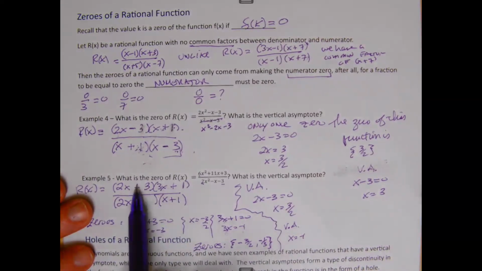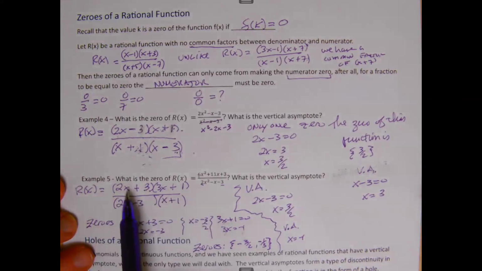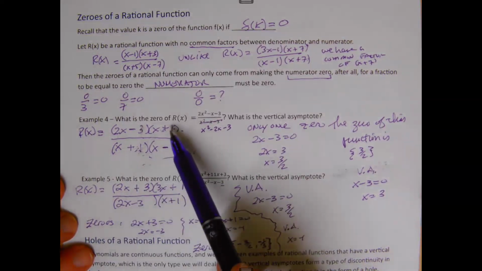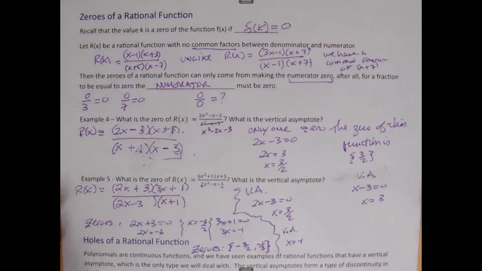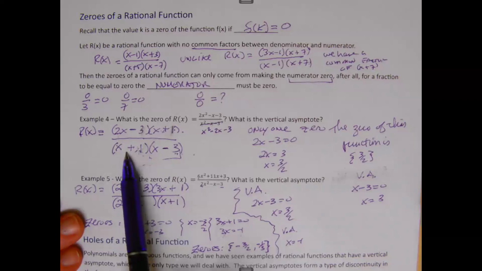So again, with no common factor, if I want to find vertical asymptotes, I set the factors in the denominator equal to 0. If I want to find zeros, I set the numerators equal to 0. That's how you do it. Zeros come from the numerator. Vertical asymptotes come from the denominator. And this also assumes that there is no common factor between these two. So if there's a common factor, this is not going to be a 0, and this is not going to be a vertical asymptote.